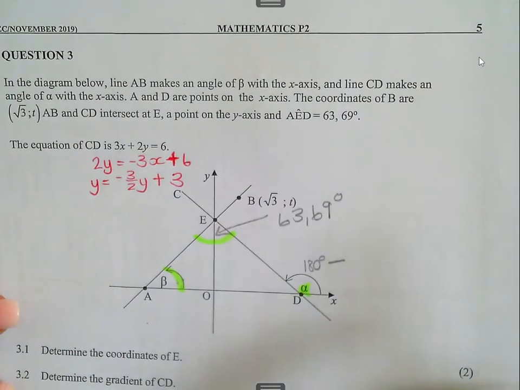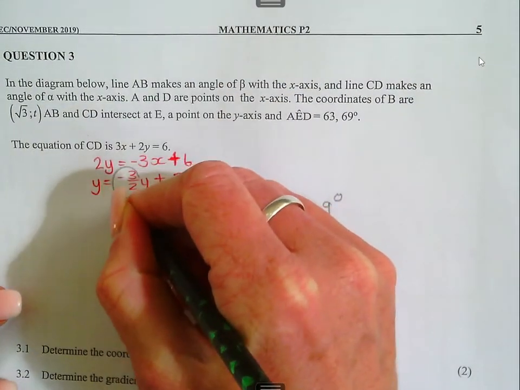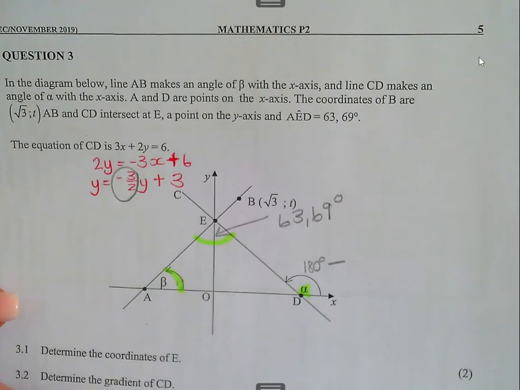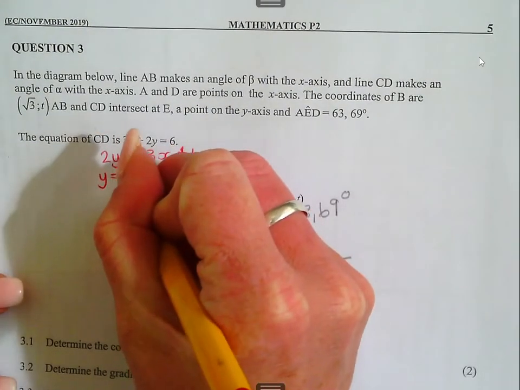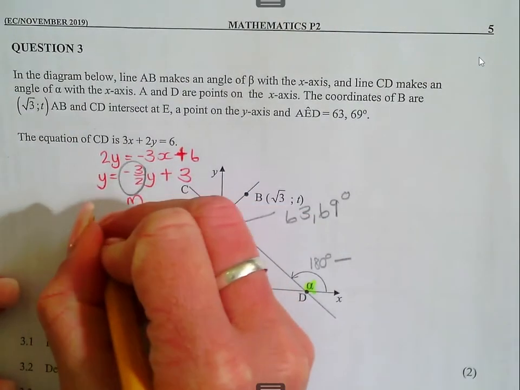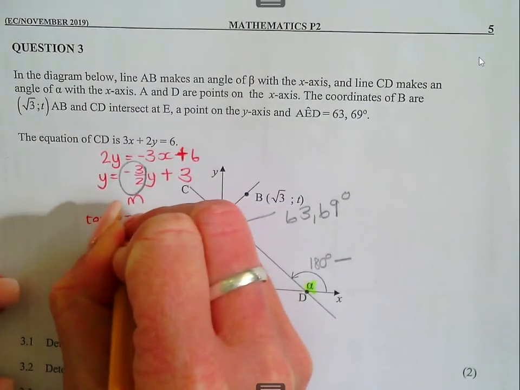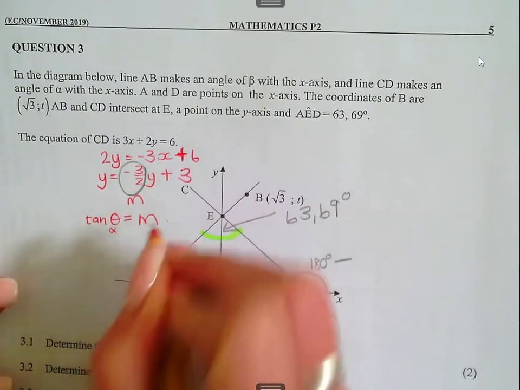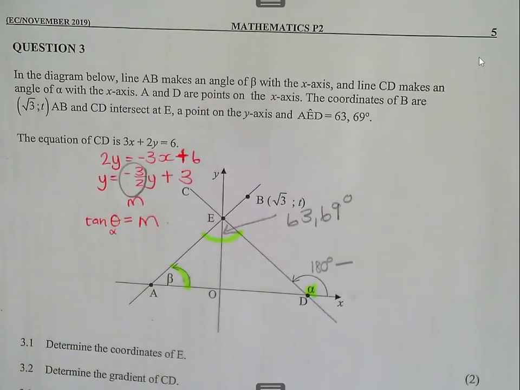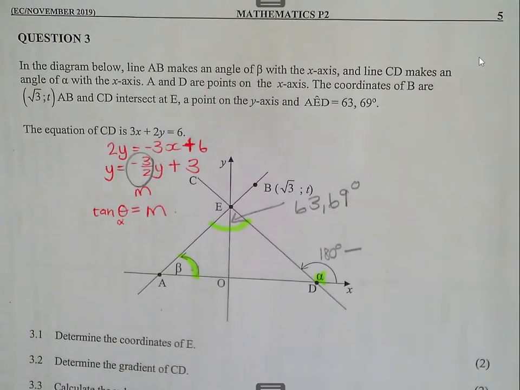And once you have the gradient of the line, you can calculate the inclination angle. This is M. And tan theta, I'm using theta, in this case it's actually alpha, is equal to M. Do you see it, grade 11? Yes. Okay.